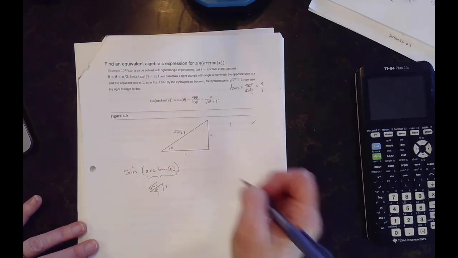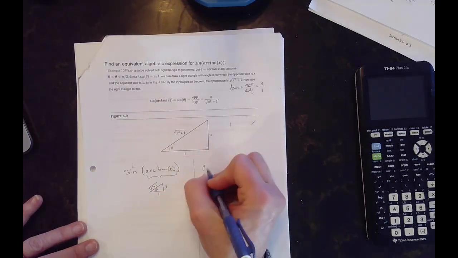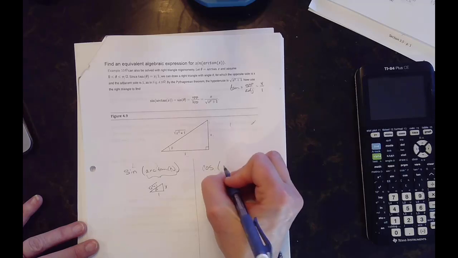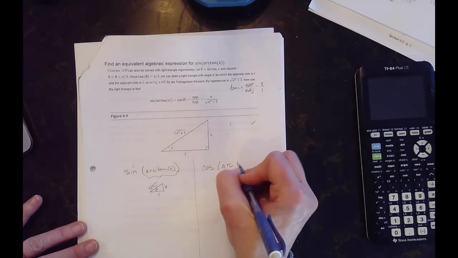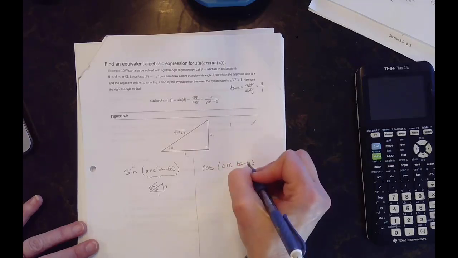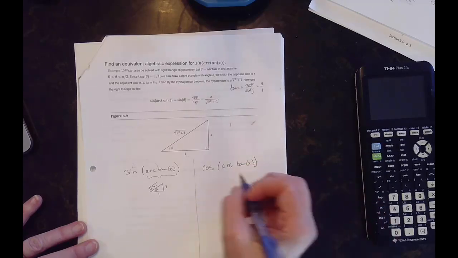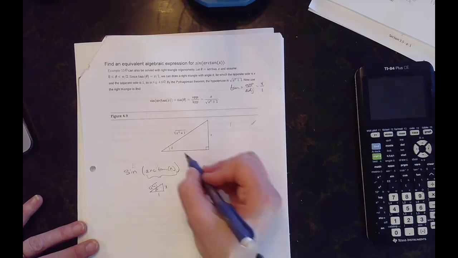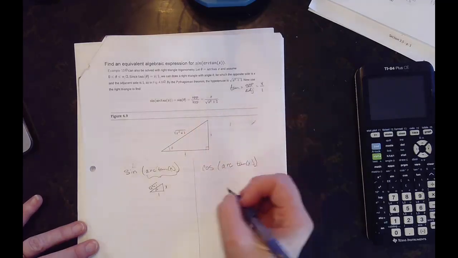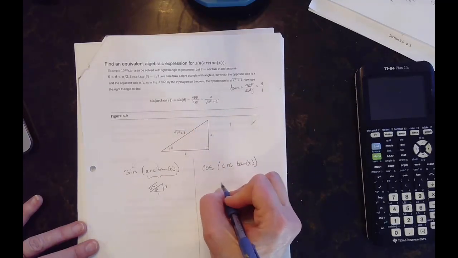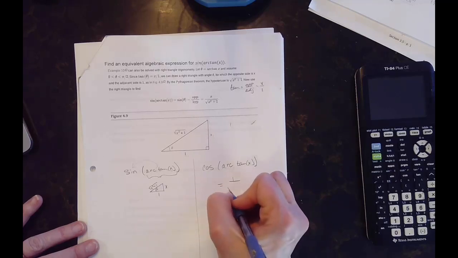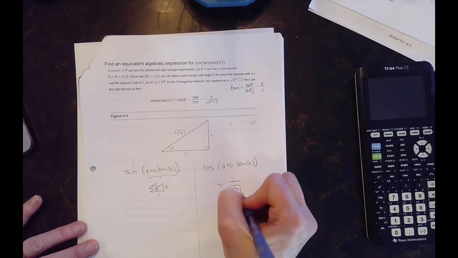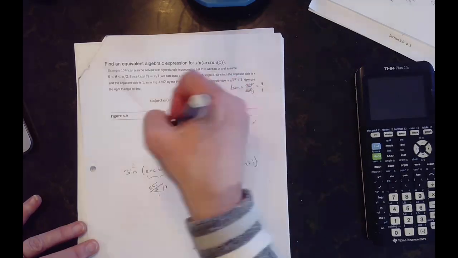Now, let's say that we had the cosine, and we had the same thing of the arctangent of x. So again, you still have the same triangle that you're creating, but now the cosine is the adjacent over the hypotenuse. And so in this case, my solution would be 1 over the square root of x squared plus 1, because my adjacent is 1 and my hypotenuse is that.